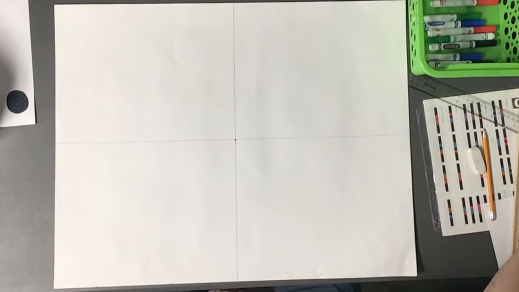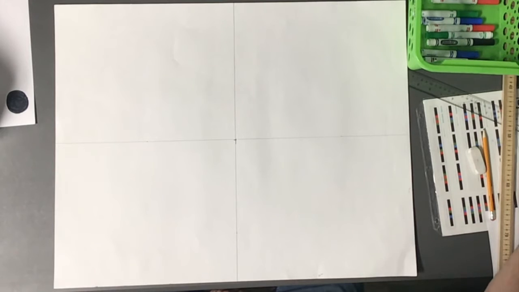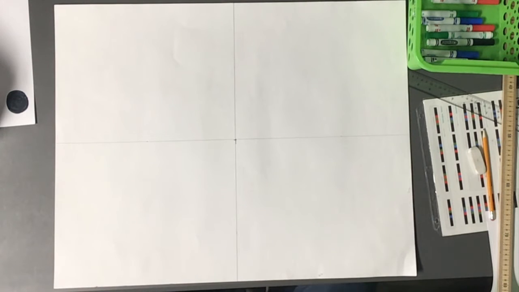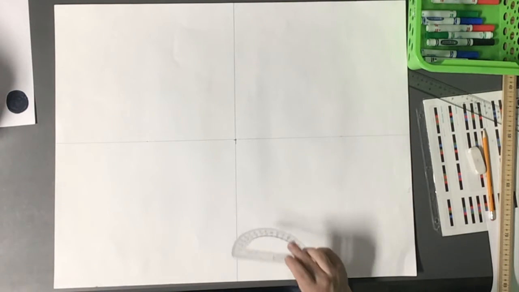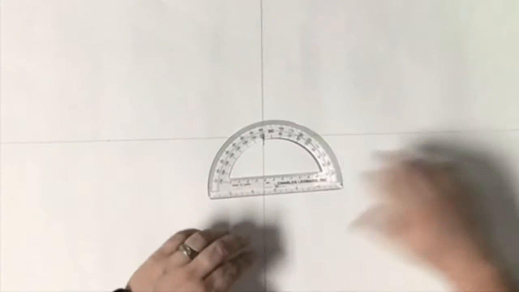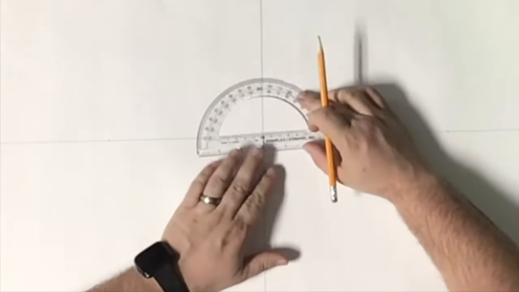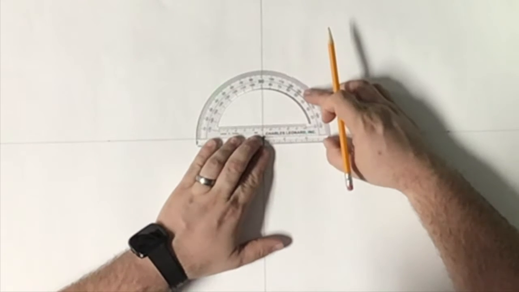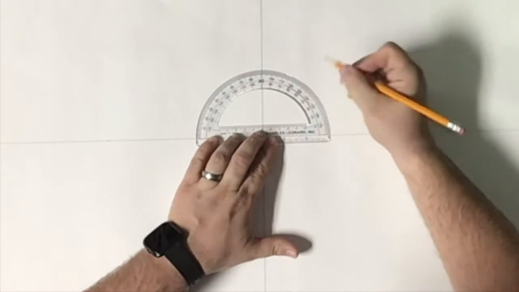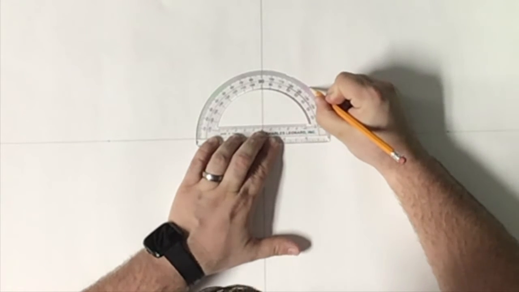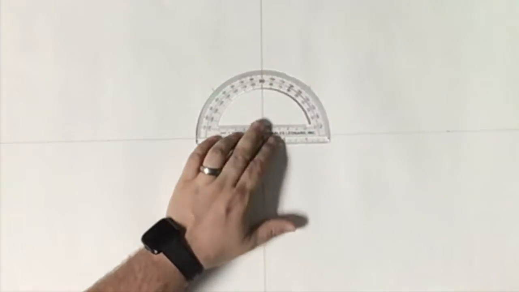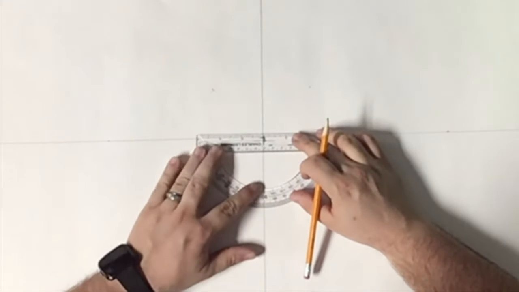Now, depending on what grade level you're doing this with, I do this with my 4th grade. They have either gone over protractors and how to measure angles or not. So we talk about acute, obtuse angles, right angles, and they're going to measure 45 degrees off these center lines. So 45 degrees, they're going to put the protractor at the center point, put it along the lines, and find 45 degrees on both sides of it.